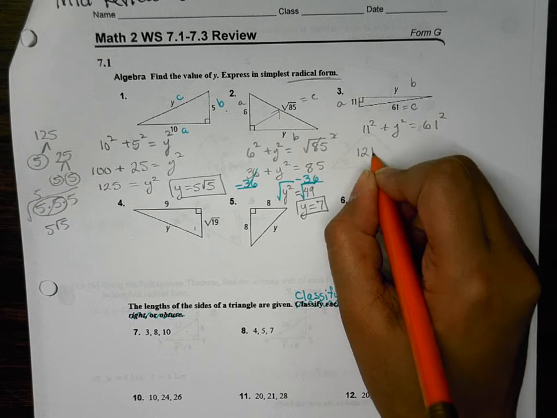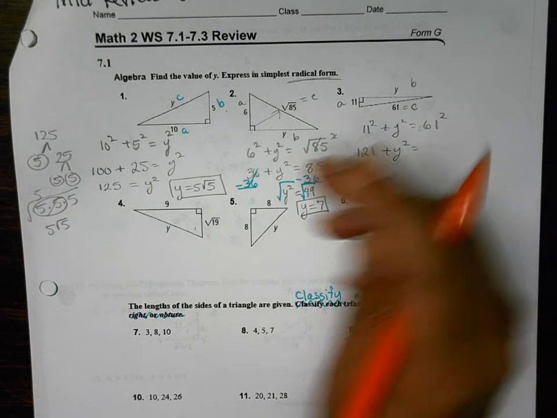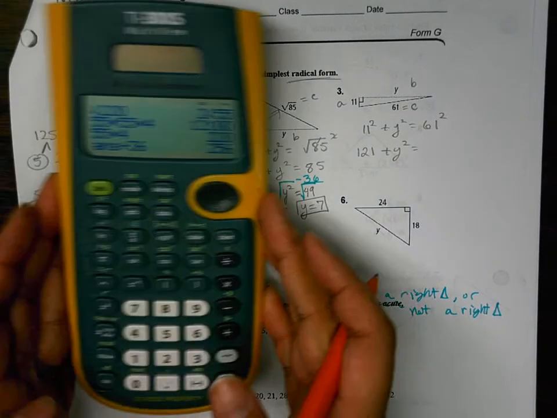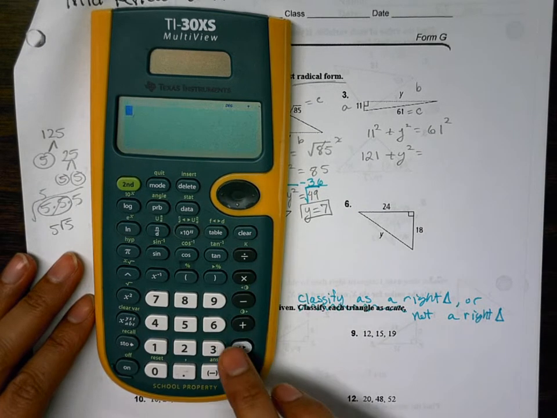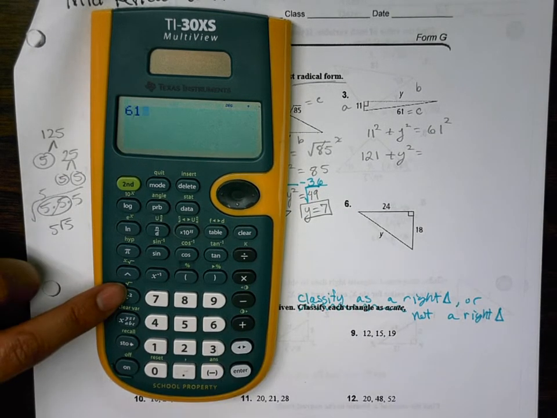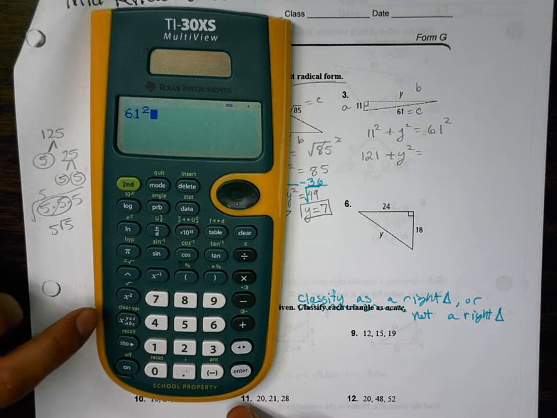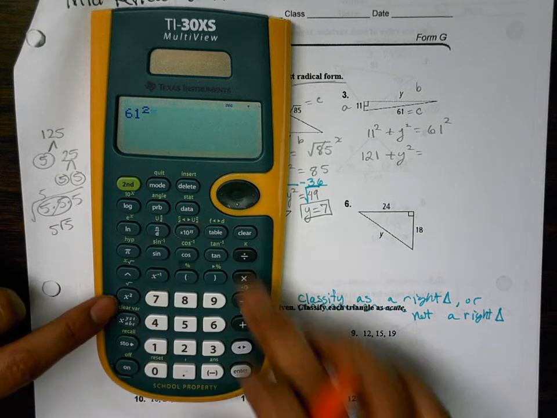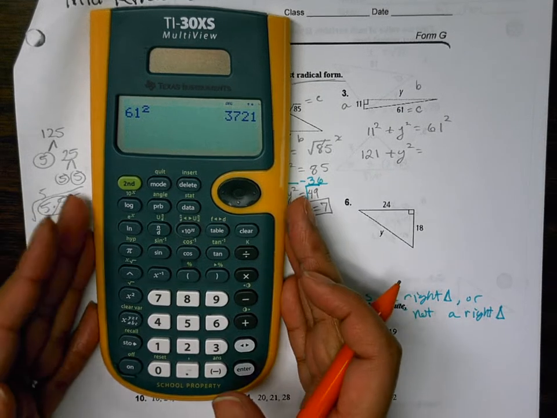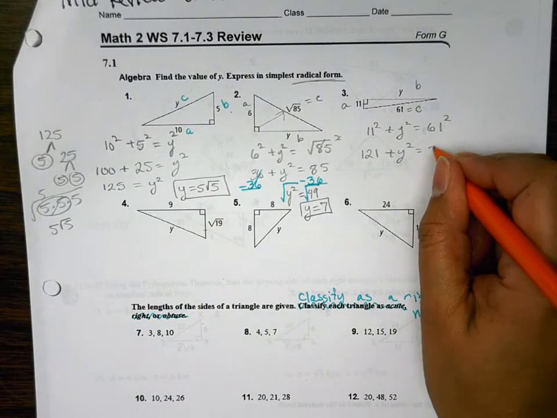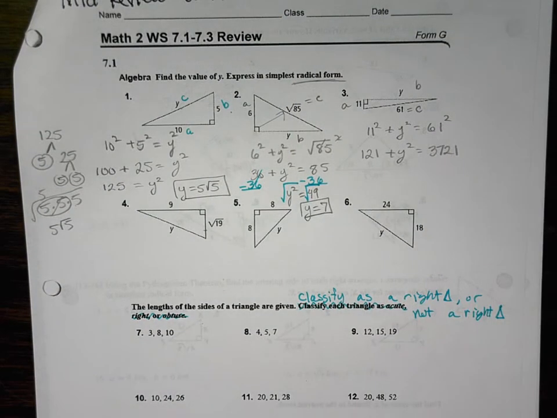I heard somebody whisper it. 121. 61 squared. You have a square key on your calculator. I don't know if I've showed you this yet or not. Clear it. 61, your squared key is right next to your 7 key. Squared, or for some of you it might be up here. 3721. Yes or no? Yes? So 3721. I'm going to let you guys finish it. Subtract your 121.